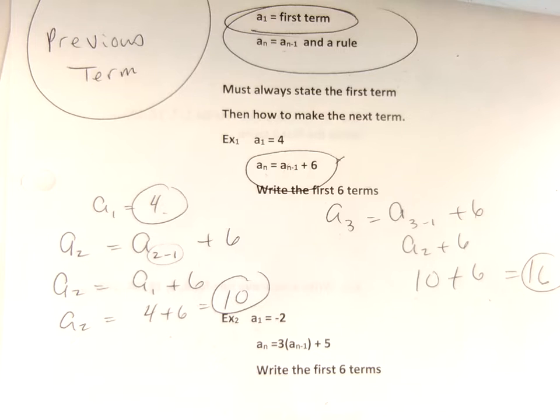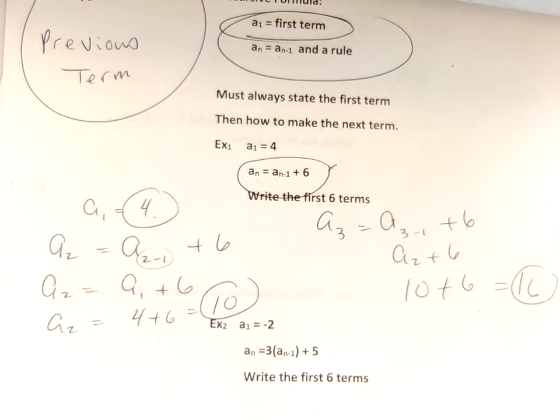Sorry, I'm trying to find the... No, you're good. Do you need... Yeah, let me see. Yeah, I need the sheet. Sorry. You need notes, don't you? Here you go. Thank you.